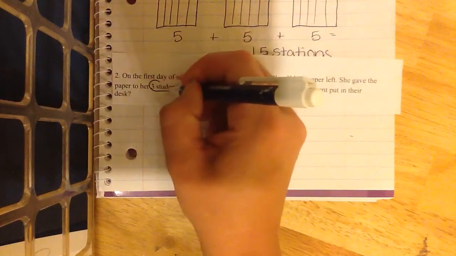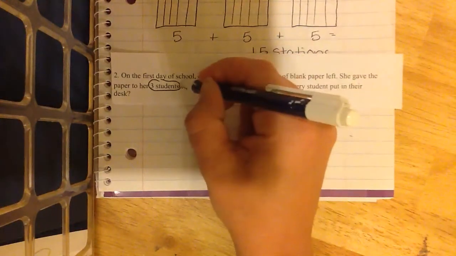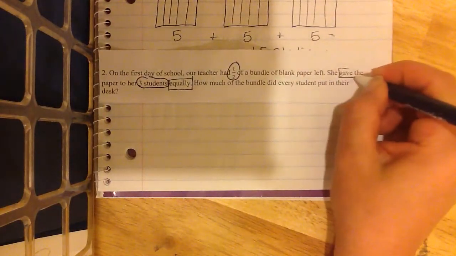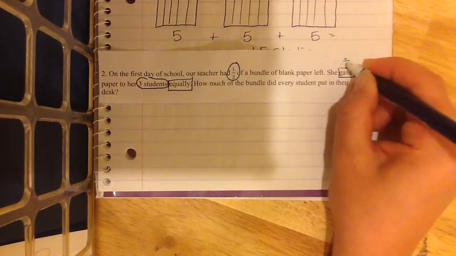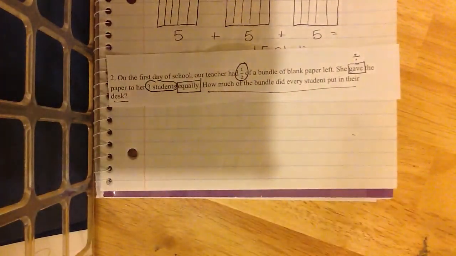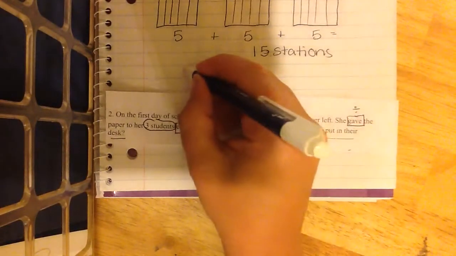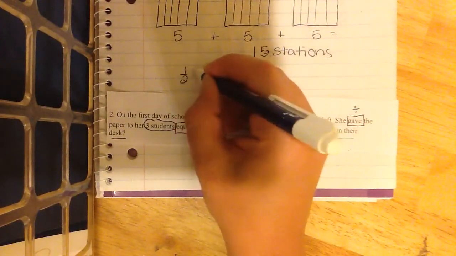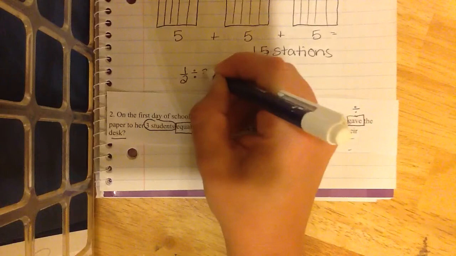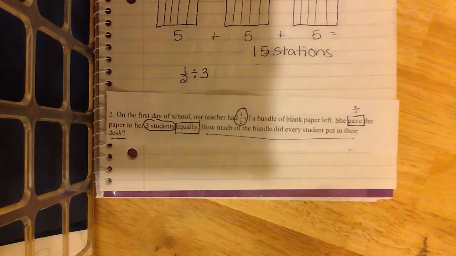She gave the paper to 3 of her students equally. She gave them, that means she's splitting them up evenly. Here are my action words that are telling me I'm going to divide. How much of the bundle did each student put in their desk? I'm pretty confident that I'm doing a half divided by 3. You may go ahead and pause the video and see if you can solve this and try the model on your own.